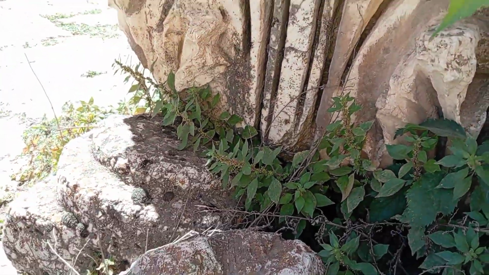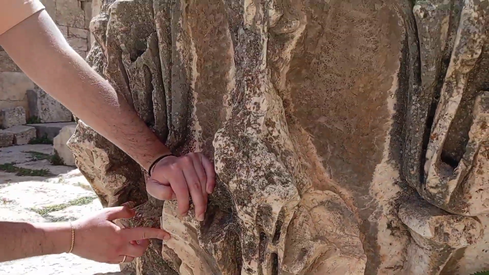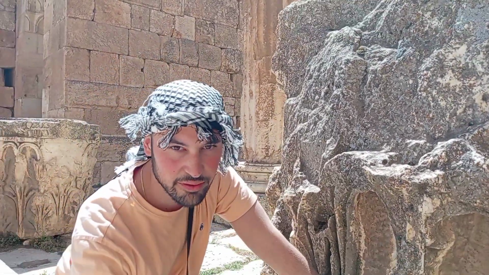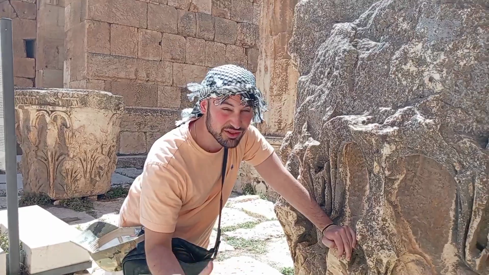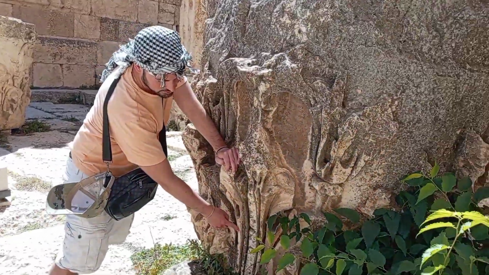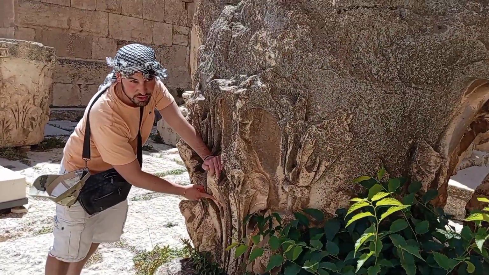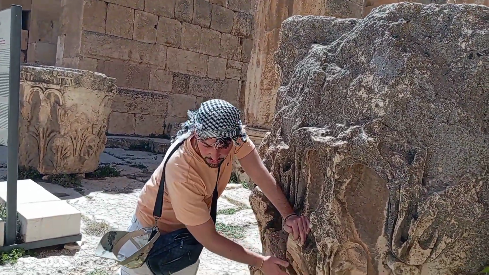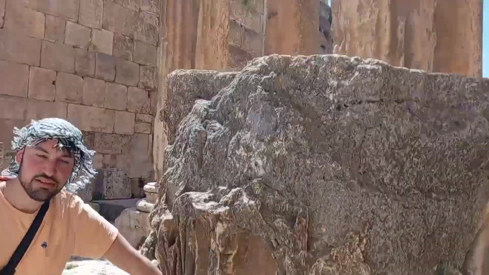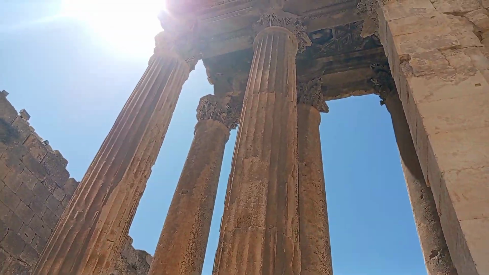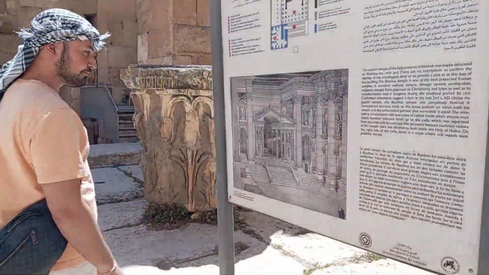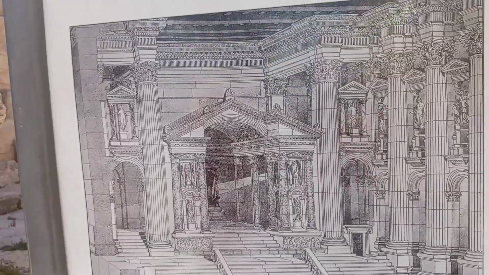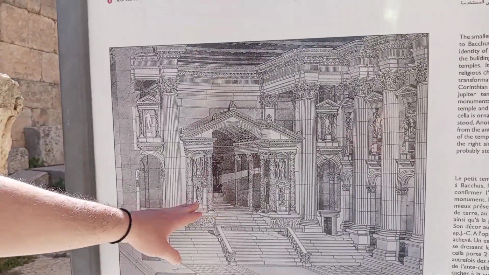So this is inspired by the Greek, Corinthian being from Corinth, part of ancient Greece. This is where this type of pillar originated and was adopted by the Romans. You see these plumed, peeled back leaves. That's a Corinthian pillar here in the temple. This is what it would have looked like in its heyday.